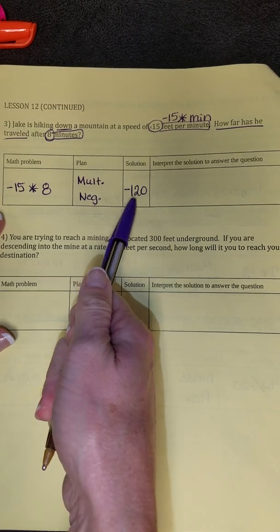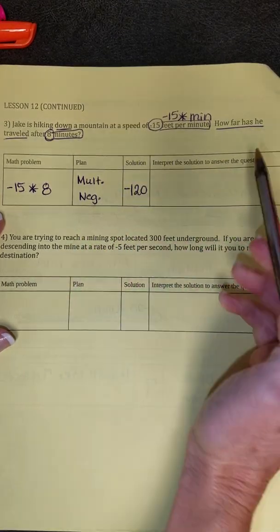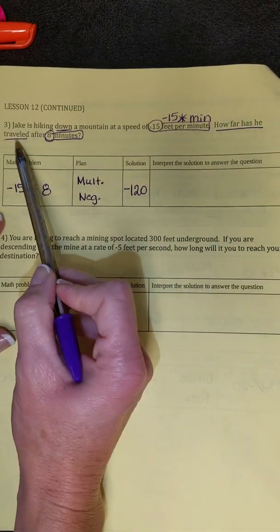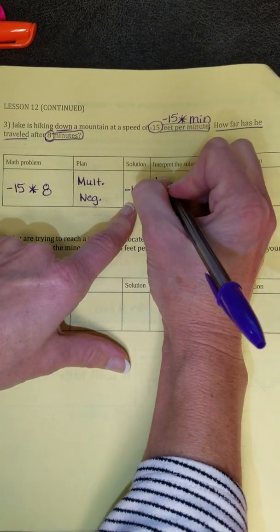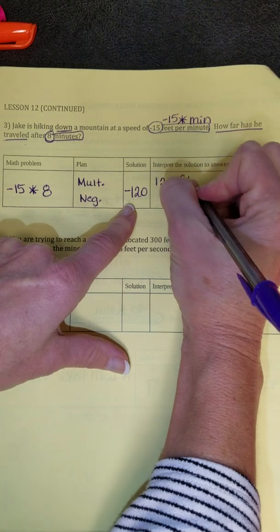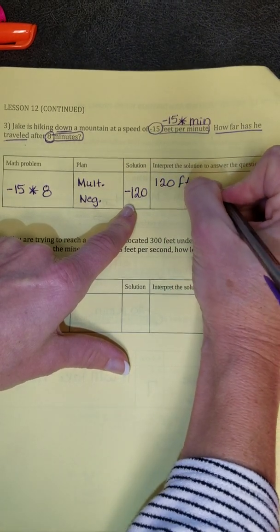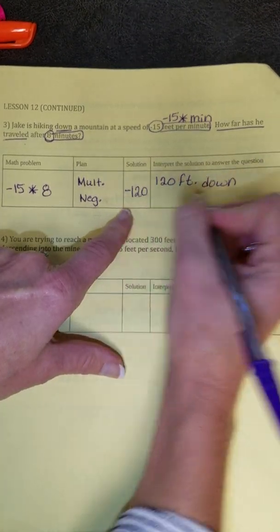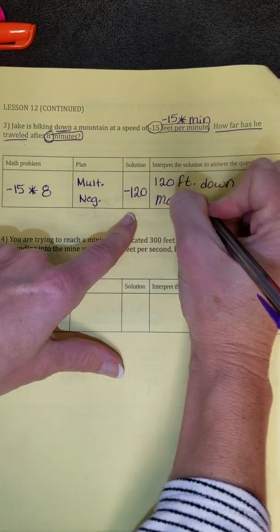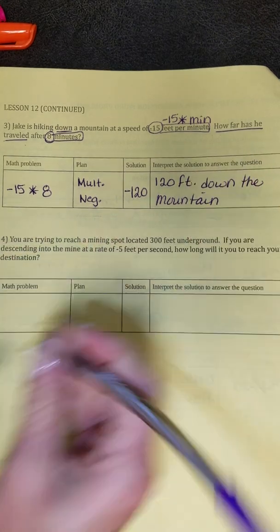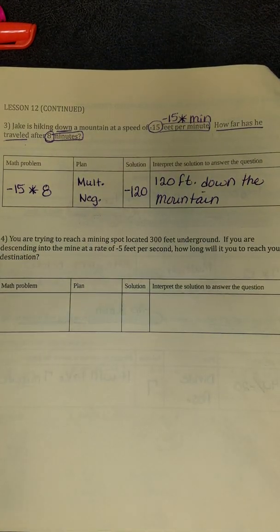Okay, what does negative 120 mean according to this problem? Well, my question says, how far has he traveled? Well, it's a negative 120, so he has gone 120 feet down, and that down represents that negative, the mountain. So that's how we would interpret that answer. 120 feet down the mountain.